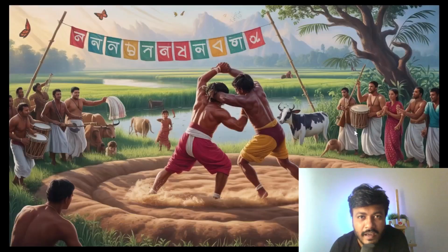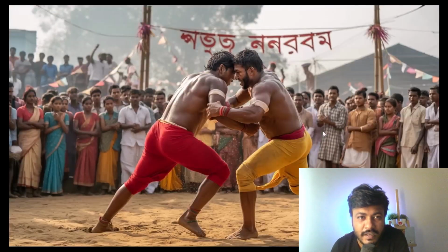Okay, and let's check another one. It's also an Indian, Bengali or Bangladeshi tradition. They are playing drums and they are enjoying. Babies over here, cows, and they are fighting. It's called village wrestling. It's pretty similar. Here you can see they are wearing what's called lungis or something like this. Look at the two people, they are really strong.